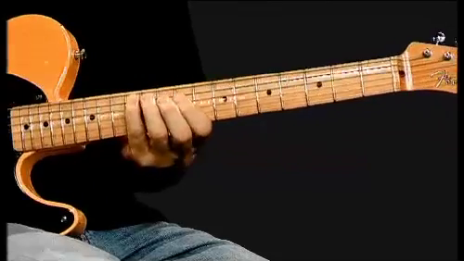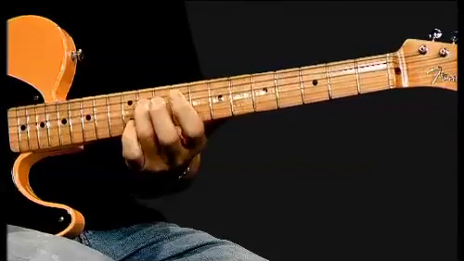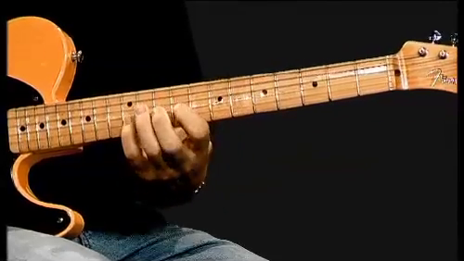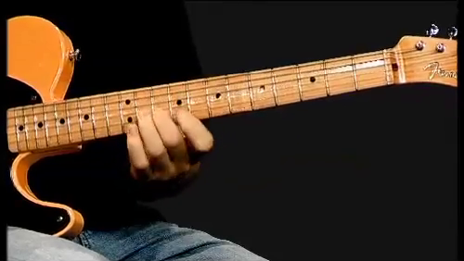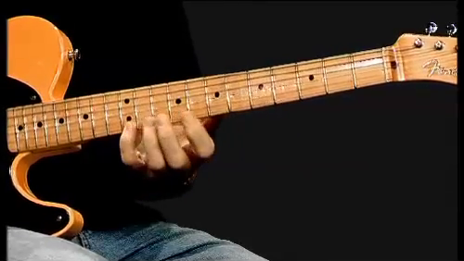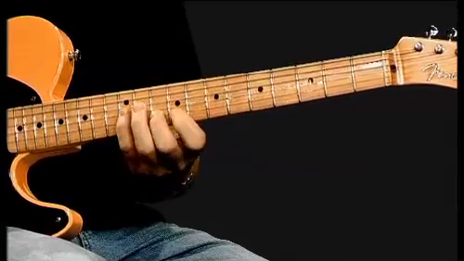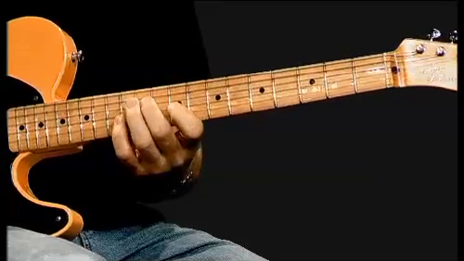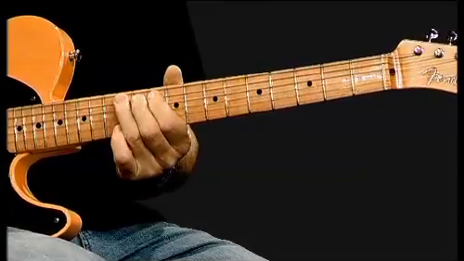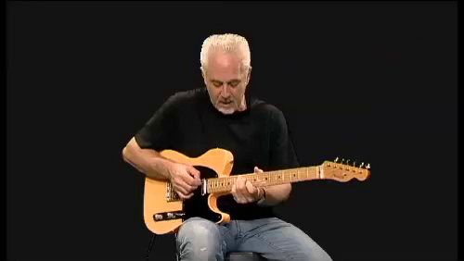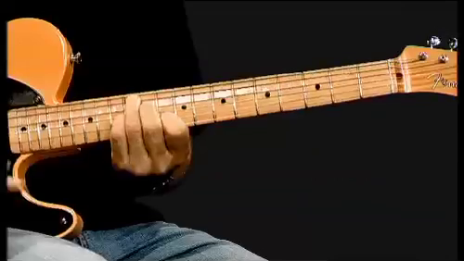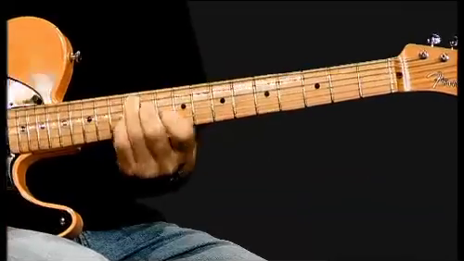Let me play that again for you slowly. Root, third, fifth, flat seventh, root, third, fifth. Okay, and always have the picture of the form that you're referring to.